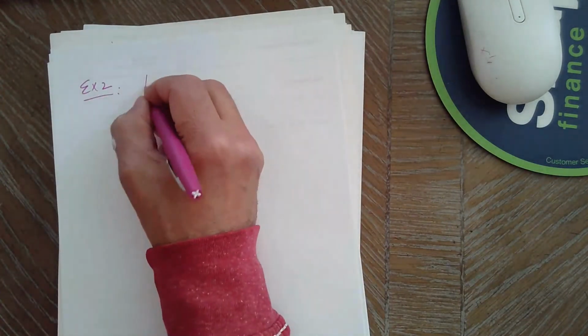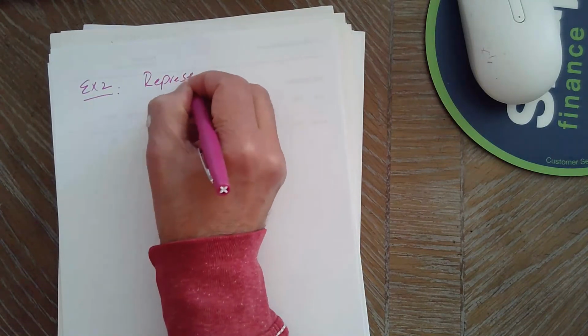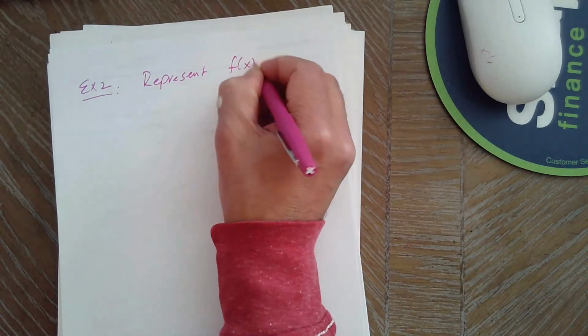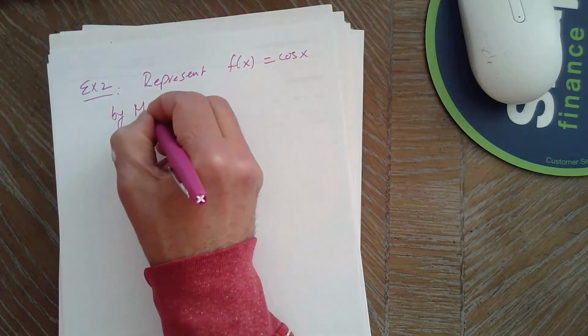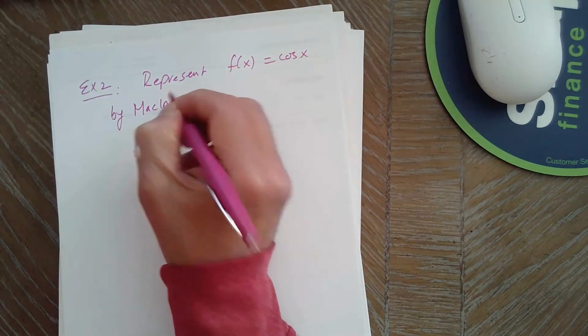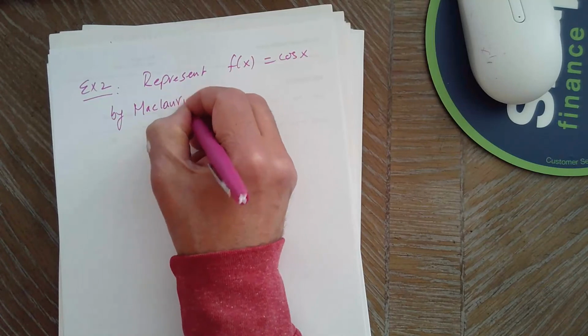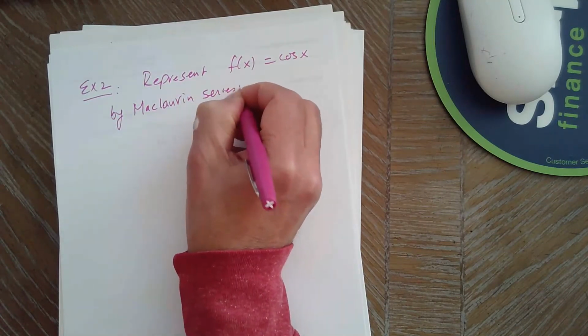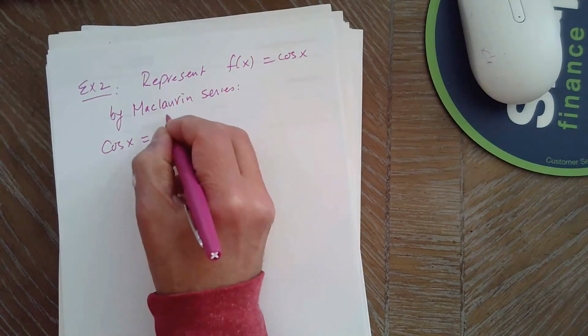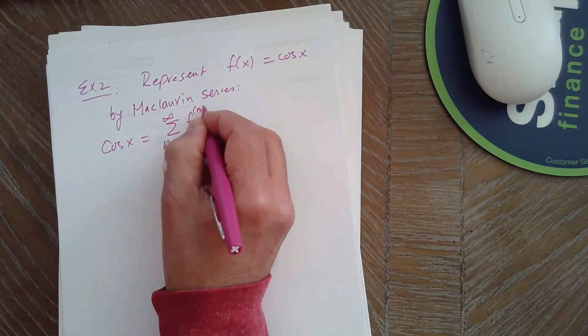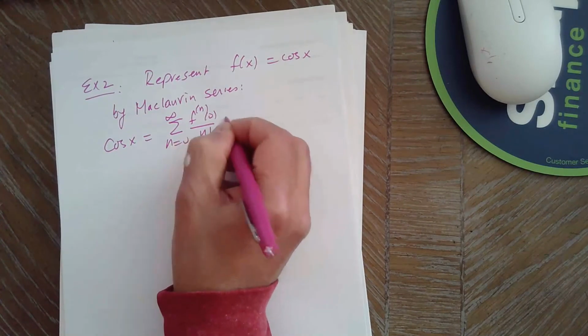Here's another one. Represent f of x equals cosine x by a Maclaurin series. Maclaurin meaning c equals 0. So remember, cosine x has to be written as the sum from n equals 0 to infinity of f^(n) at 0 over n factorial times x to the n.